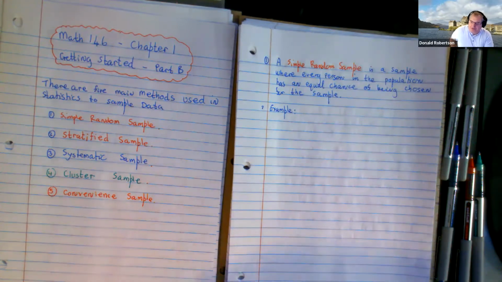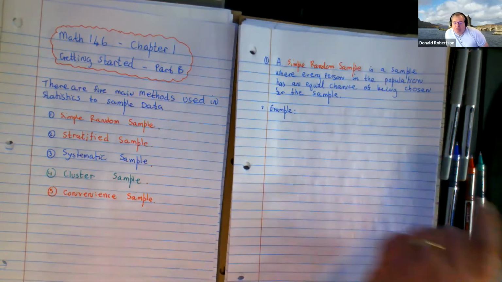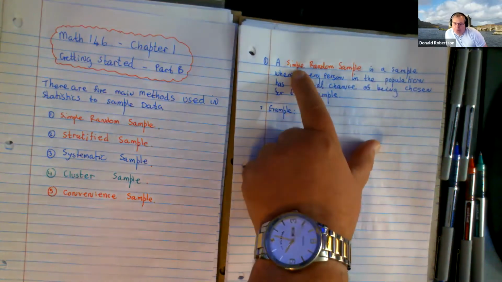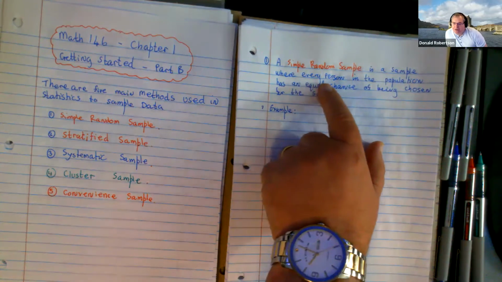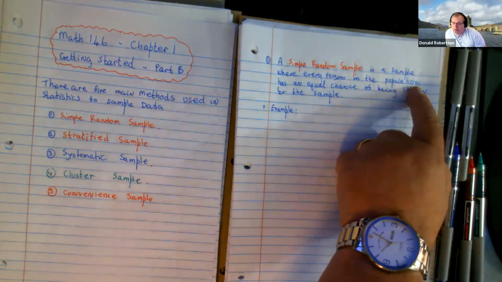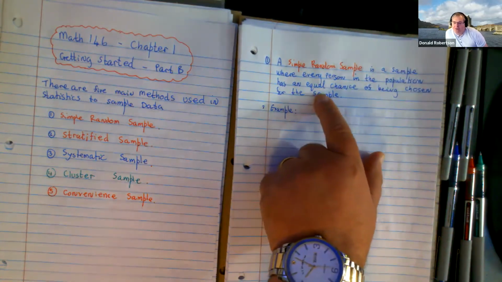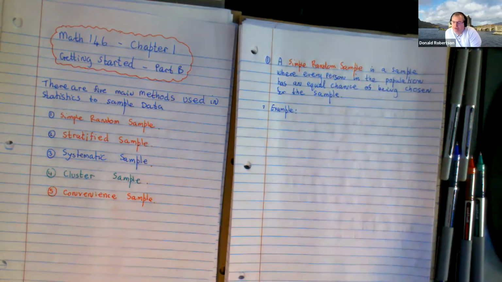A simple random sample is the ultimate sample. It's the best sample in the universe. That's what statisticians love, if they can make it happen. How do you describe what a simple random sample is? It's a sample where every single person in the population could be picked and they all have an equal chance of being chosen. Right. That would be perfect.